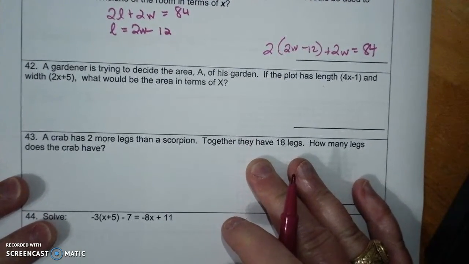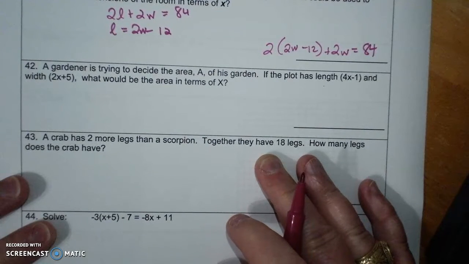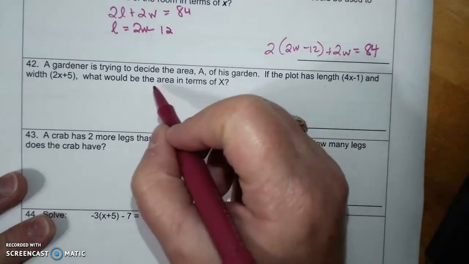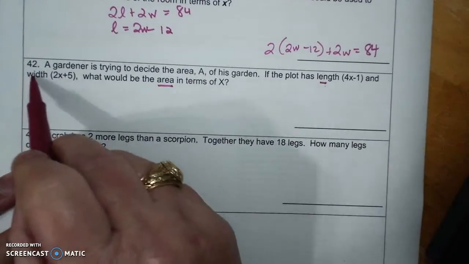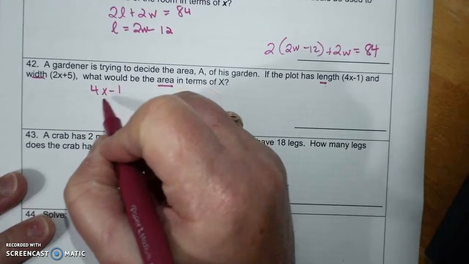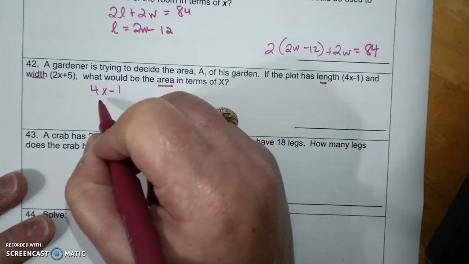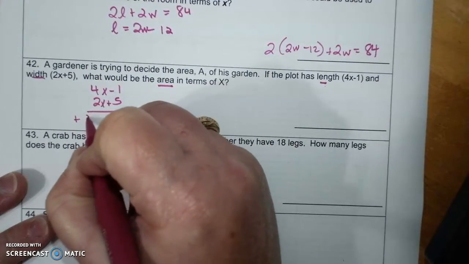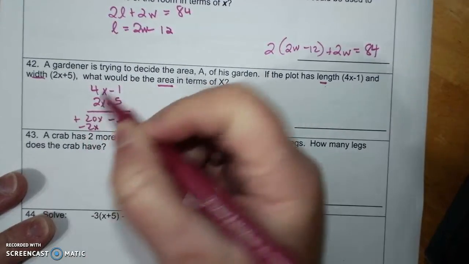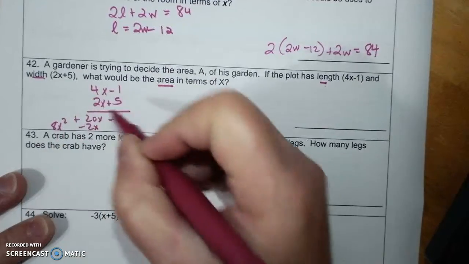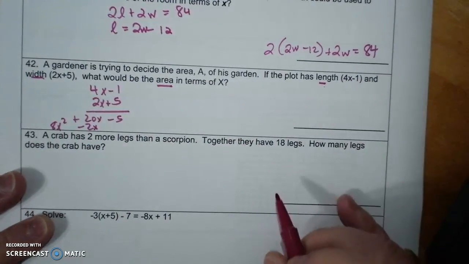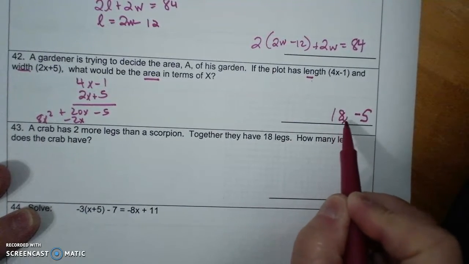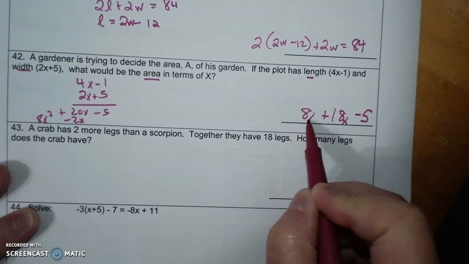A gardener is trying to decide the area of his garden. If the plot has a length of that and a width of that, what would be the area? When I do area, I do length times width. So I do 4x minus 1 times 2x plus 5. Minus 5, plus 20x, minus 2x, and 8x squared gives me 8x squared, positive 18x, minus 5.